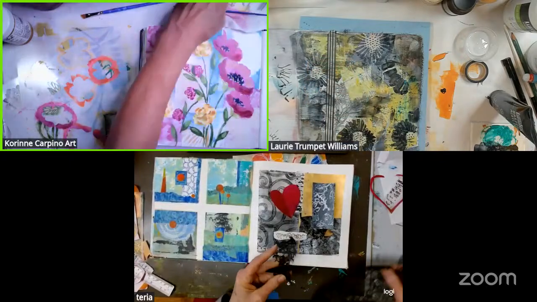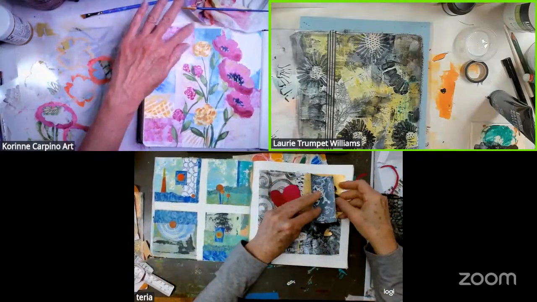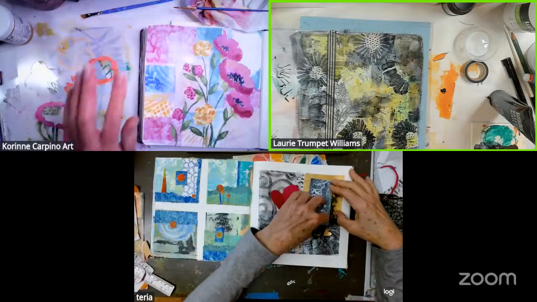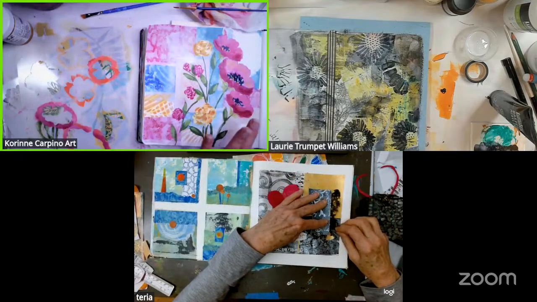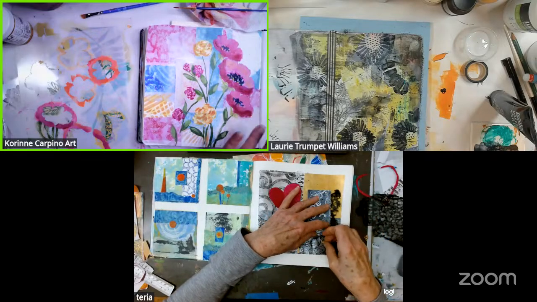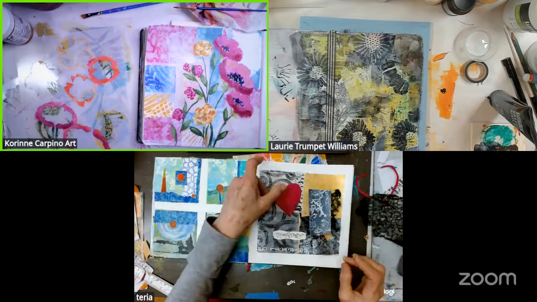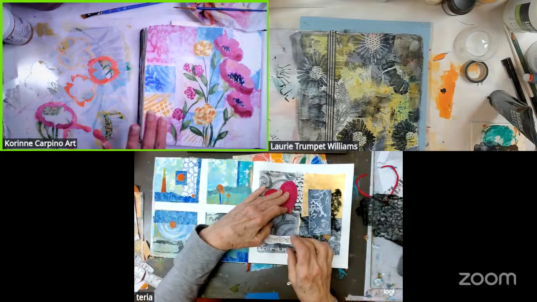Whoops, not there. I'm sure this is gesso. And so I'm just using my finger to knock some of this color back a little bit.